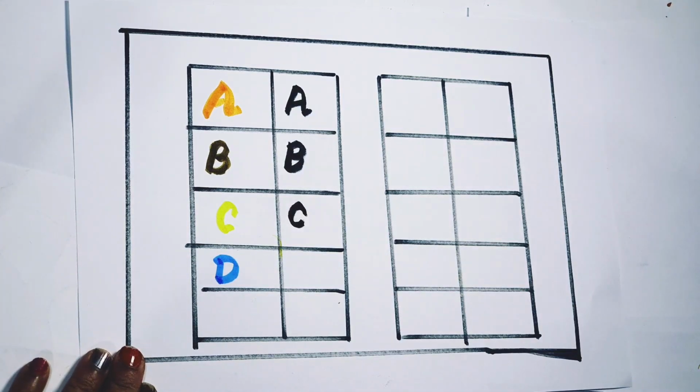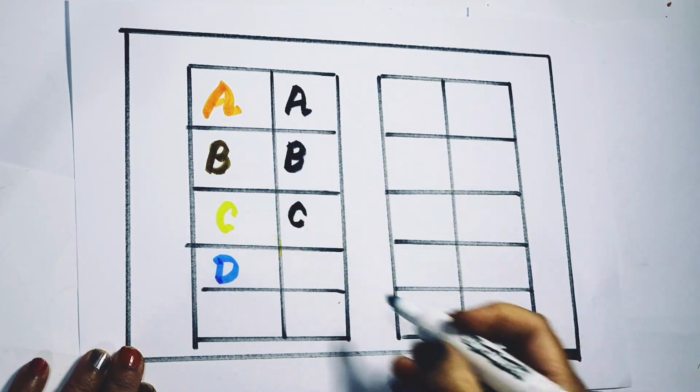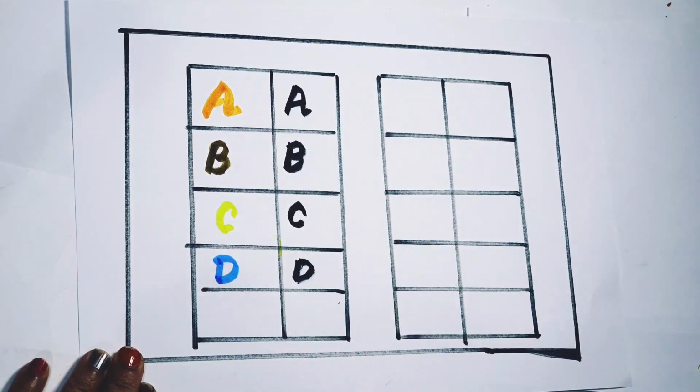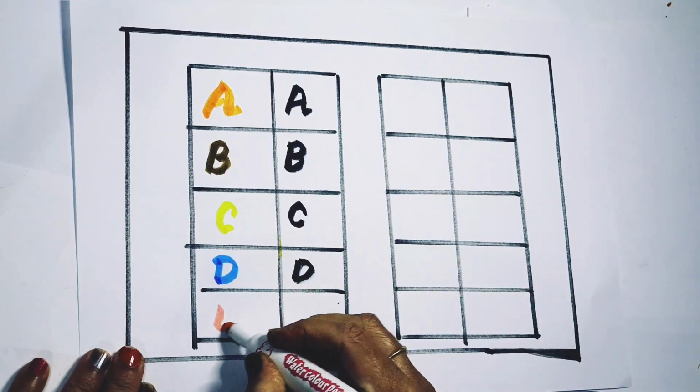D. D for dog. D for dog. D. D for donkey. D for donkey.